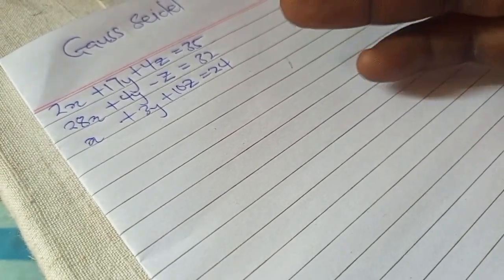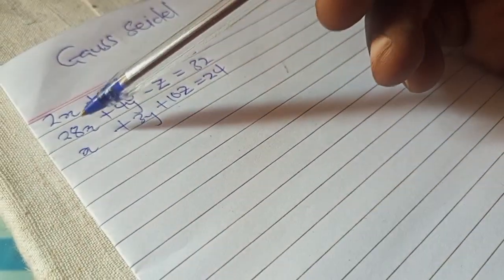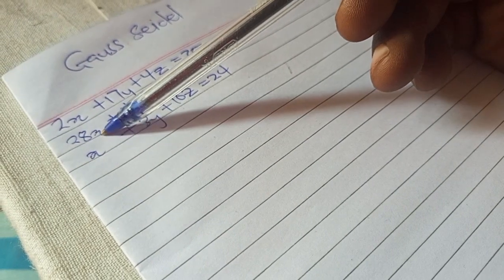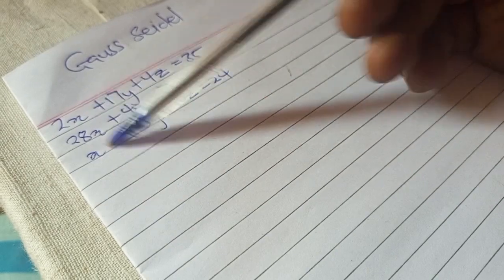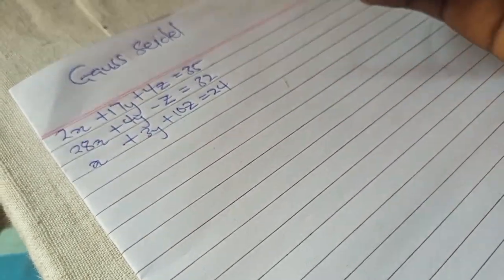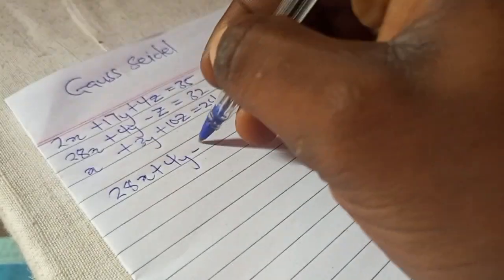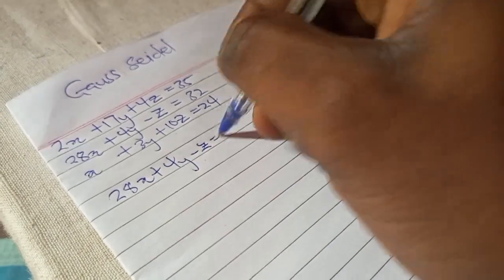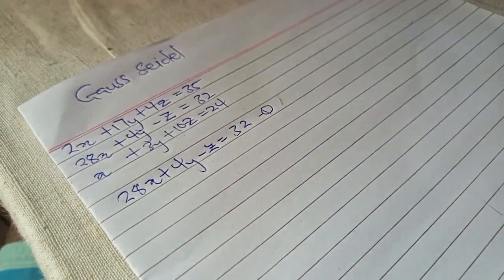So we look at the equation that has the highest coefficient of x, that's 28. 28 has the highest coefficient among the other two equations, so that equation becomes the first equation. We are making the equation diagonally dominant, so the 28 equation becomes equation 1.